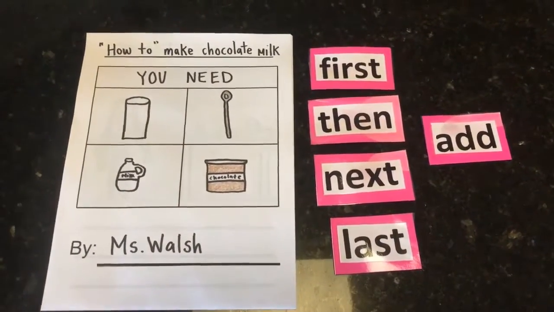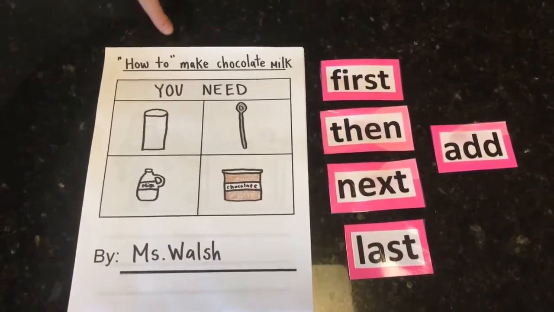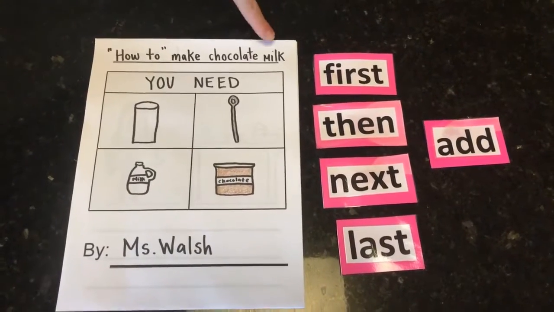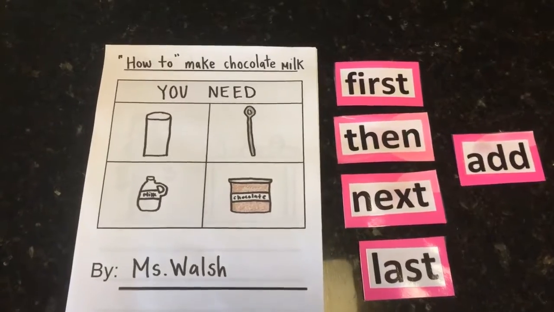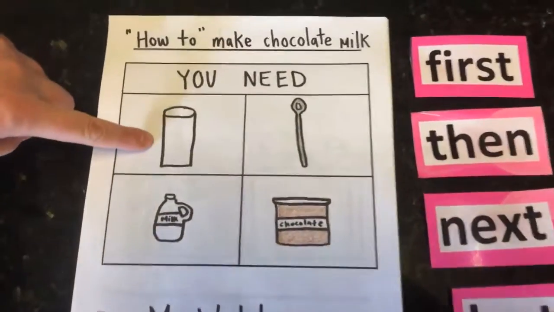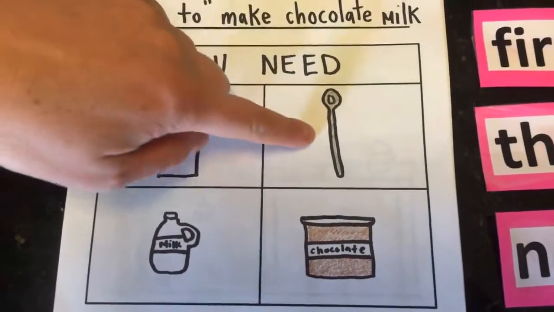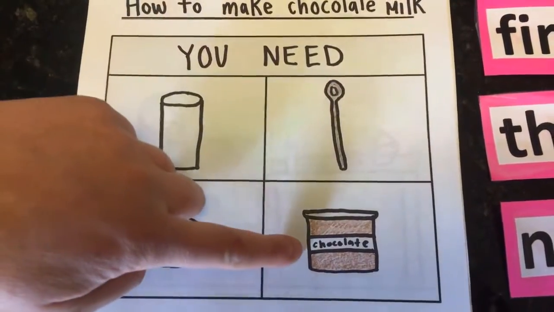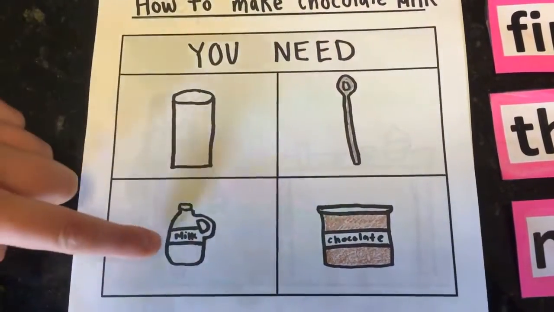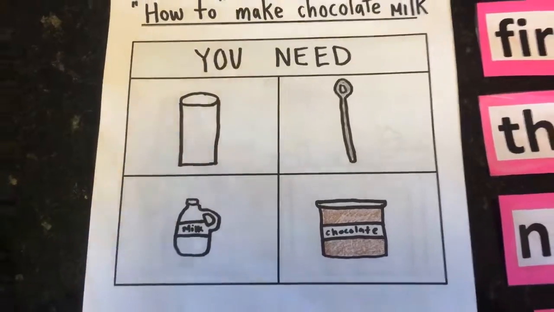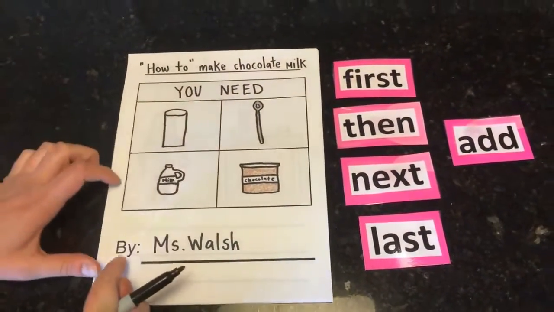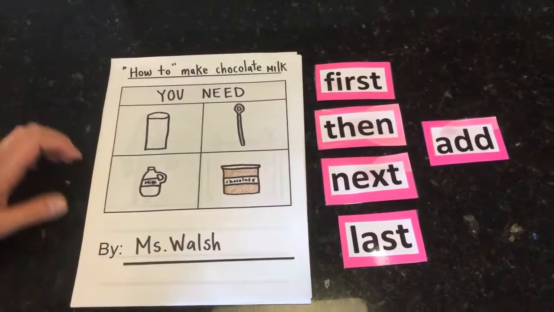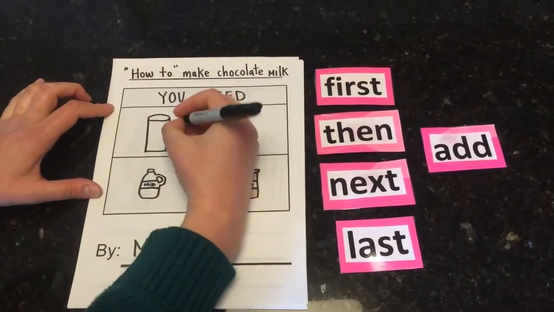Alright, so I obviously started with my title, How to Make Chocolate Milk. And then I added pictures of the things that you need. You need a cup, you need a spoon, you need chocolate powder, and you need milk. So what I'm going to do now is label those things first. And you signed it, because it's by Miss Walsh. Great. All right, so this is a cup.